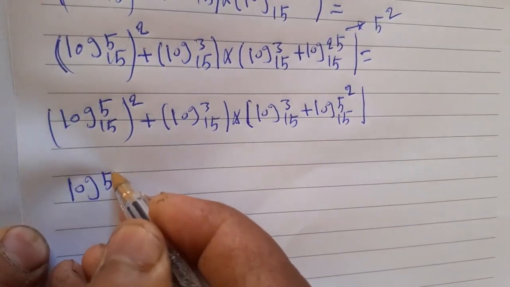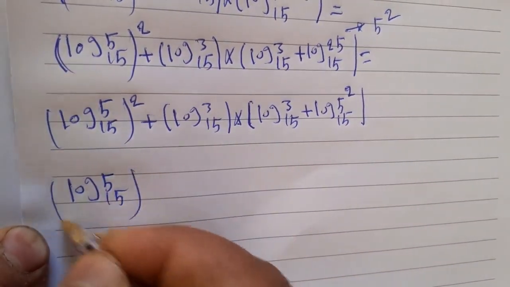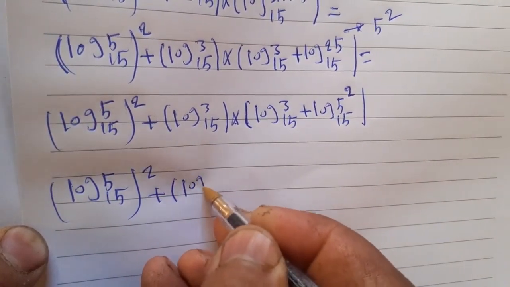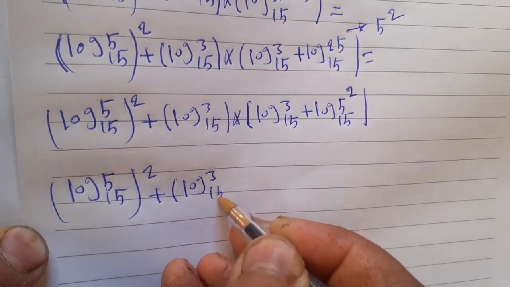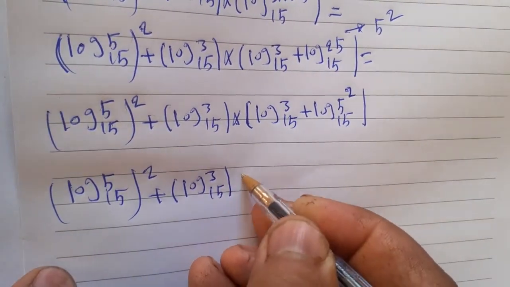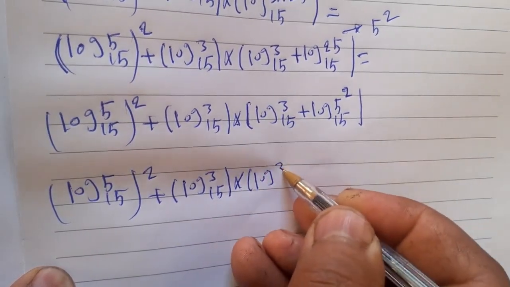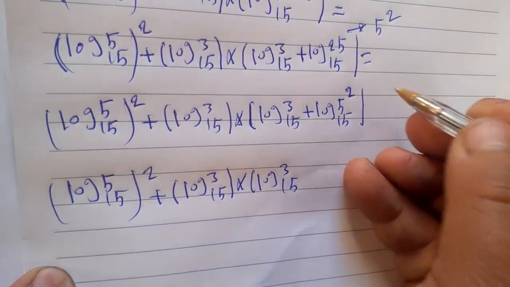Log 5 base 15 squared plus log 3 base 15 times log 3 base 15.